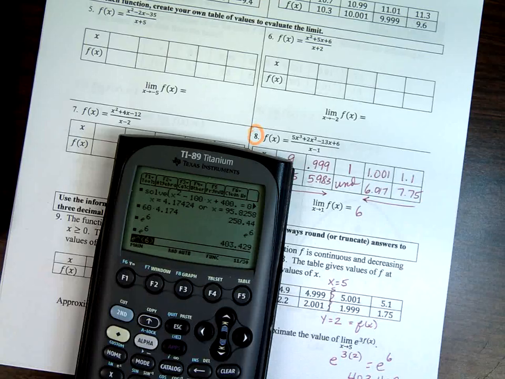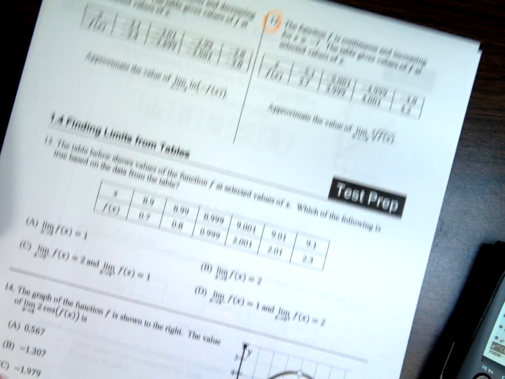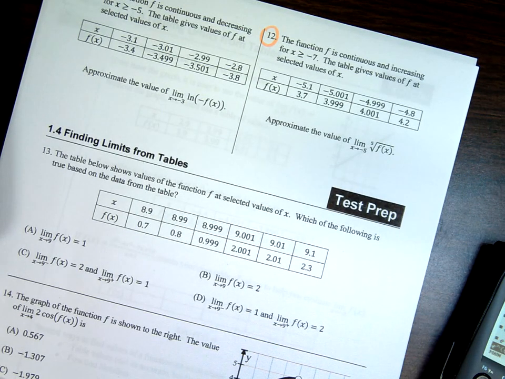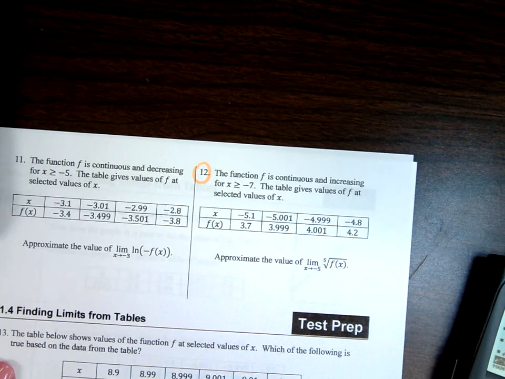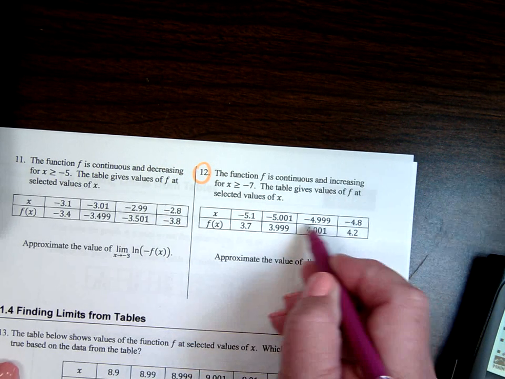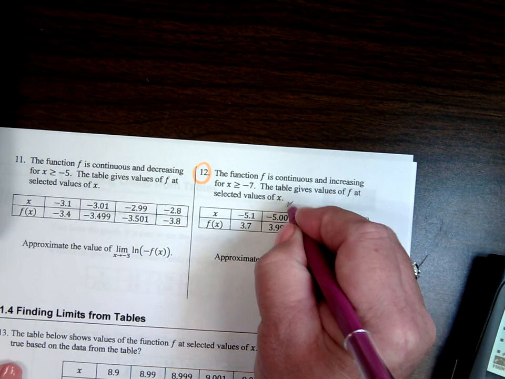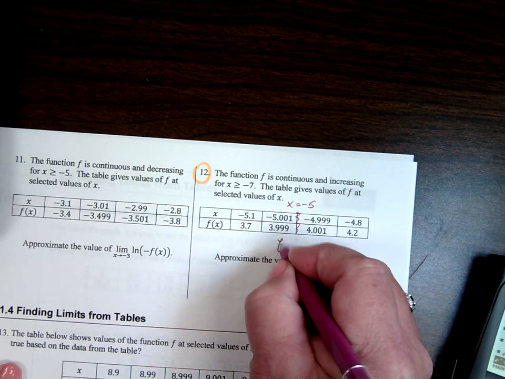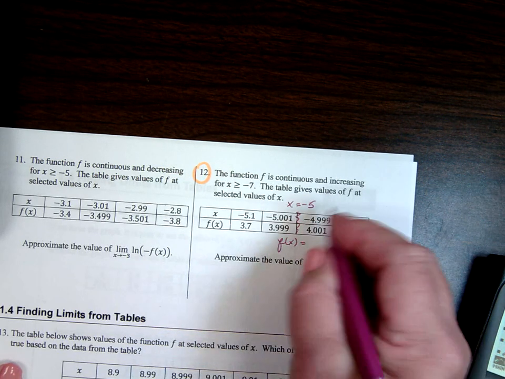Okay, let's see what else I got on the list today. Number 12. Same kind of question. These were a little goofy. The function is continuous and increasing for x greater than or equal to -7. The table below gives you the values for f at selected values of x. So I'm looking at my x values, and they're looking at where x equals -5, which makes sense because that's what the limit is. So I'm right here looking at x equals -5, and I see that f of x, or y, is 3.999 to one side and 4.001 to the other. So f of x must be 4.